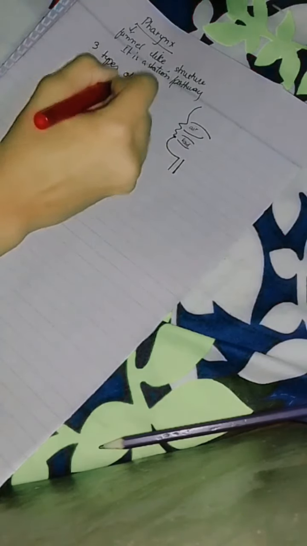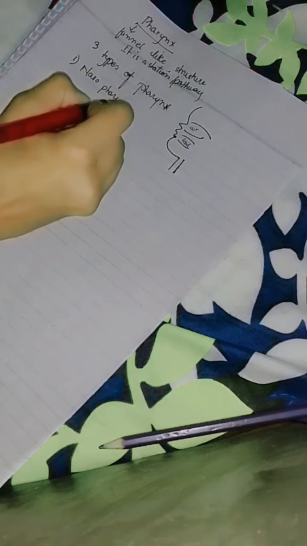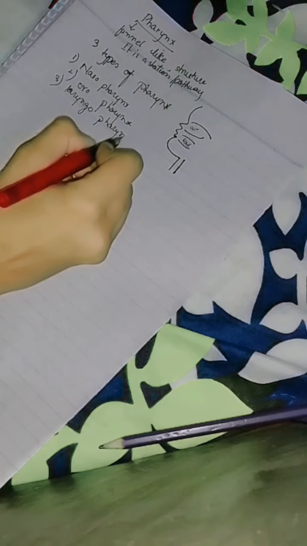Now here, as you can see in the diagram, there are three types of pharynx. First is the nasopharynx, second is the oropharynx, and third is the laryngopharynx. So the pharynx is divided into these three parts.